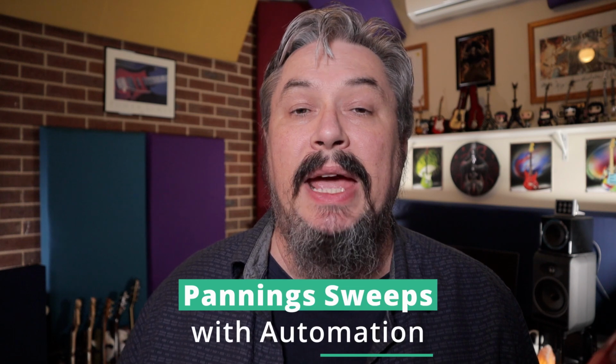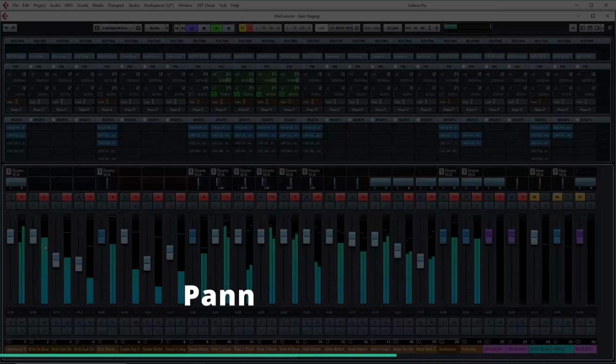Hey, it's Kevin DeWitt here, and welcome to another tip, trick, or technique session. In this session, we're going to talk about panning sweeps with automation.